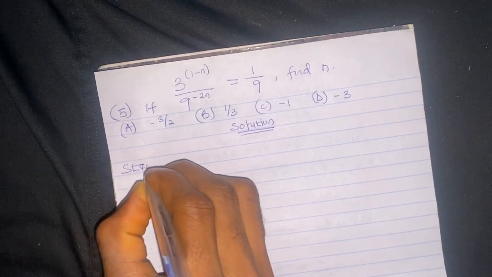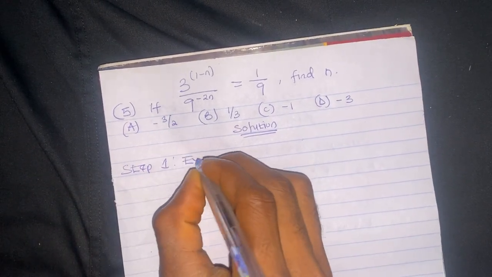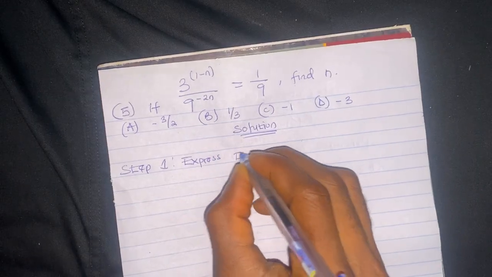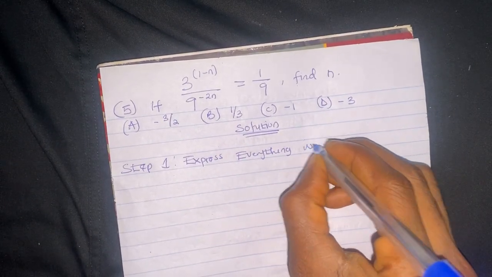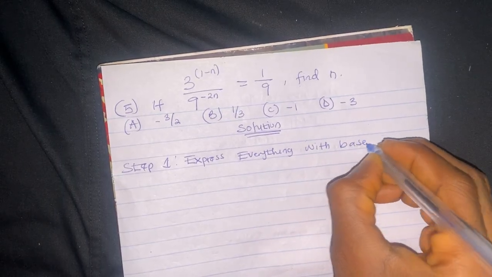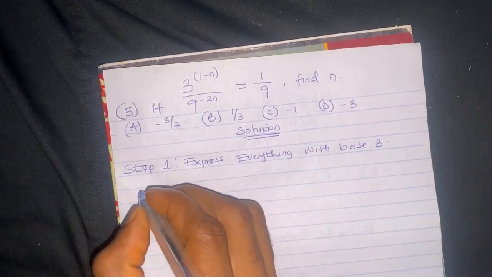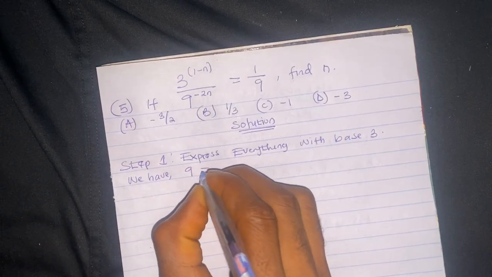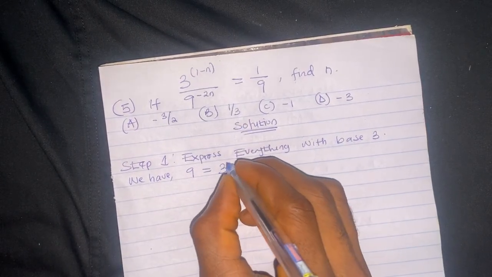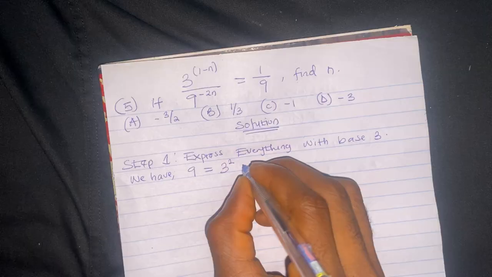The first step, we express everything with base 3. Express everything in base 3. We have 9. If we express 9 in base 3, we have 9 is equal to 3 raised to power 2, right? Which is 3 multiplying itself 2 times. It will give us 9.